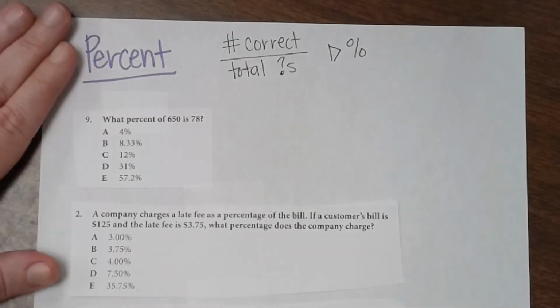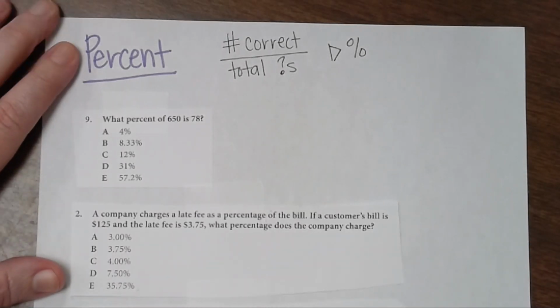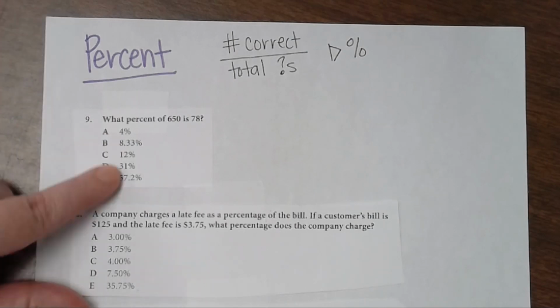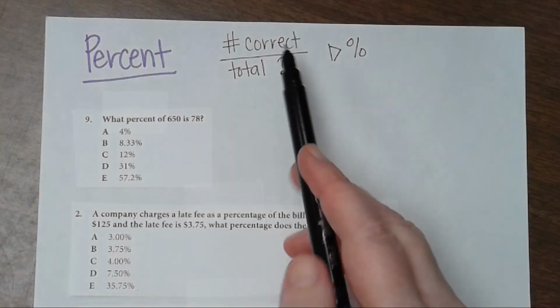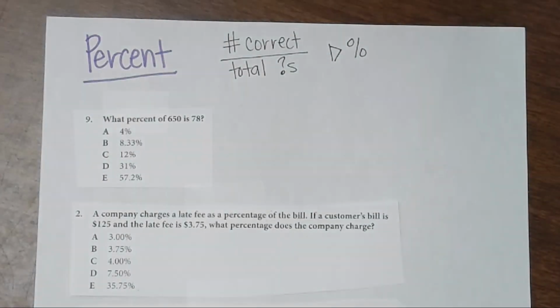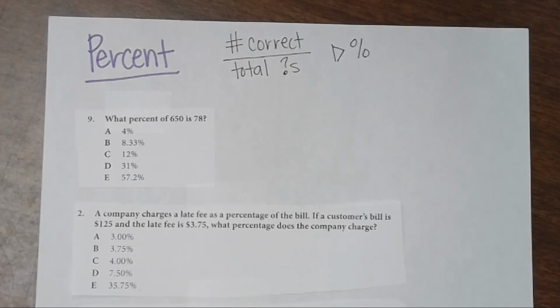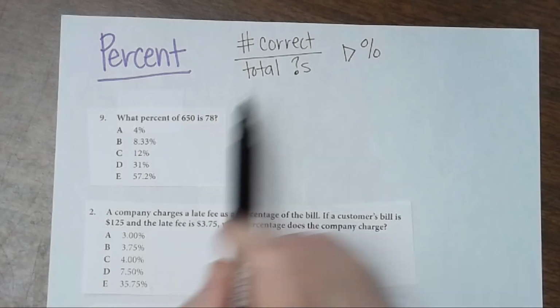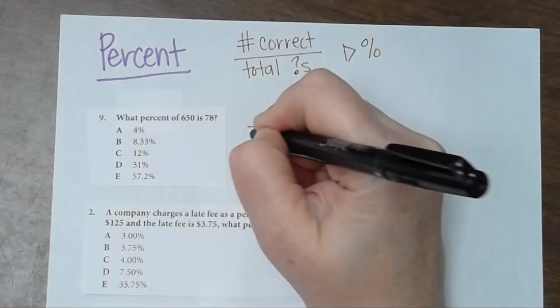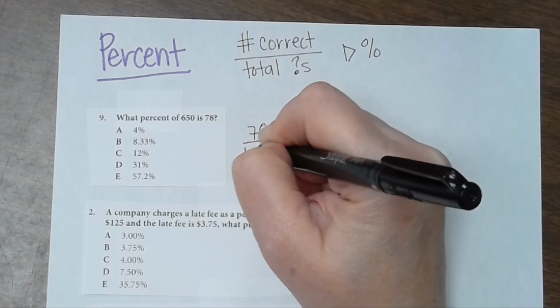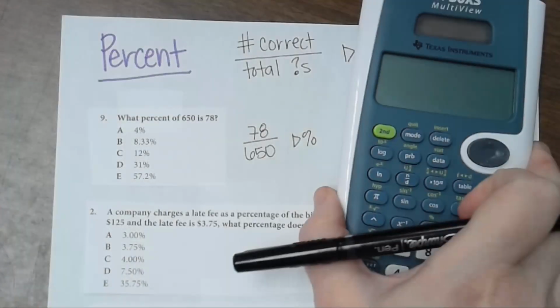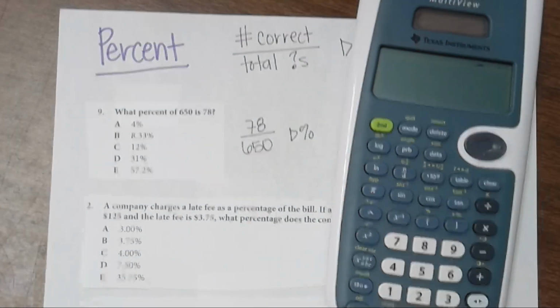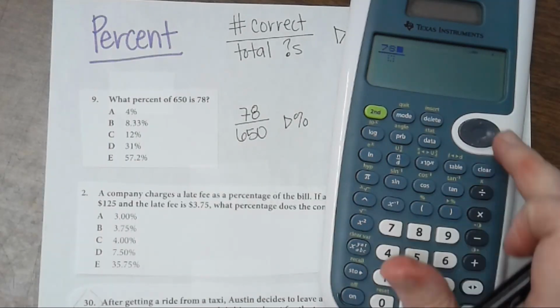What percent of 650 is 78? And you're going to see down here on the side, your answers are all going to be in percent form. That's why I want you to refer back to this. It's just like we do here in class when we find out what percentage we did on each of our assignments. So what percent of 650 is 78? We're just going to make a fraction. 78 out of a total of 650, and then on our calculator we have to find this button. So here we are. We're going to type numerator, denominator, 78 over 650.